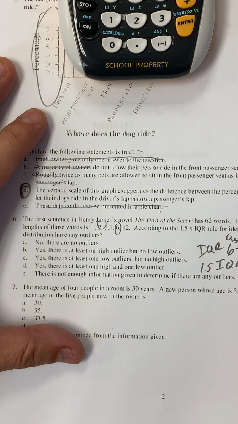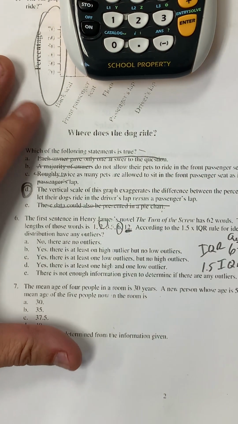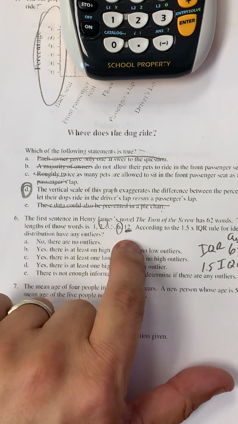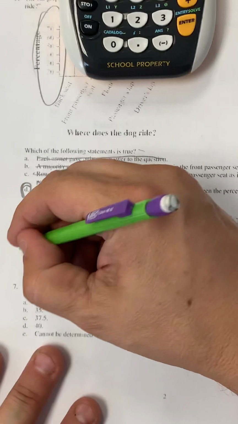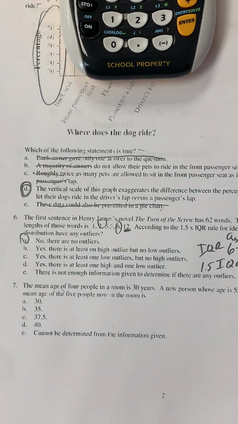And then Q3 plus 1.5 IQR, that's 6 plus 6, equals 12. The biggest number is 12. It's right on the boundary. That is not an outlier. It would have to be bigger than 12 to be an outlier. So no, there are no outliers.